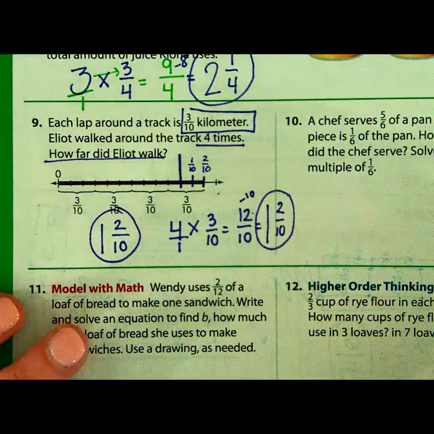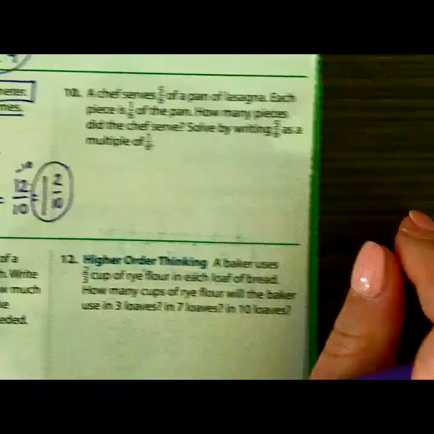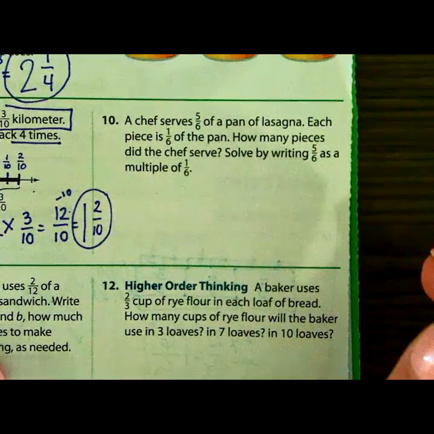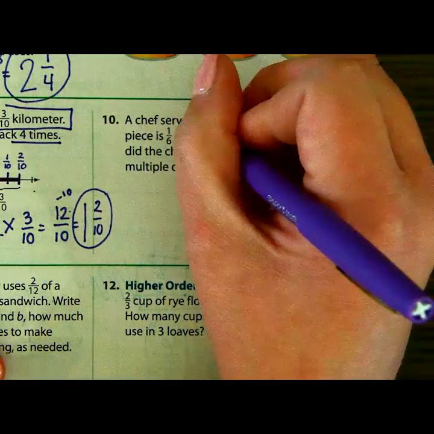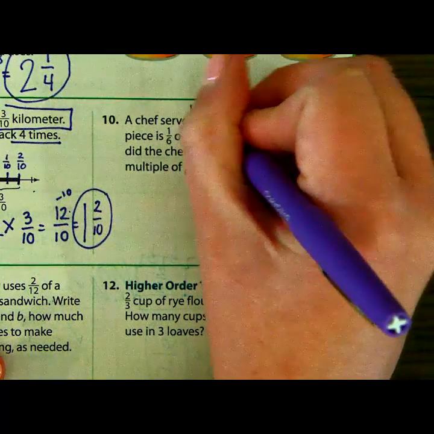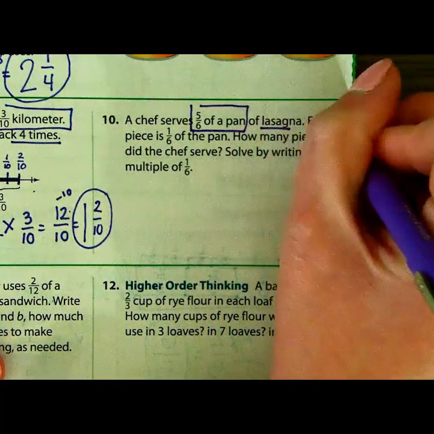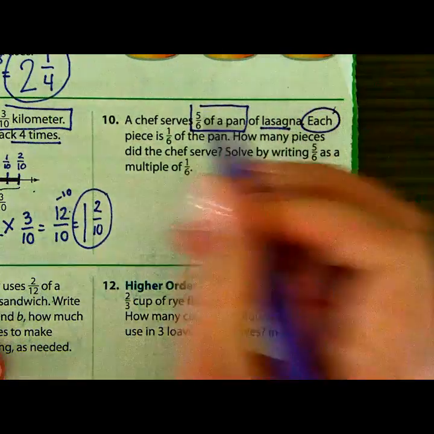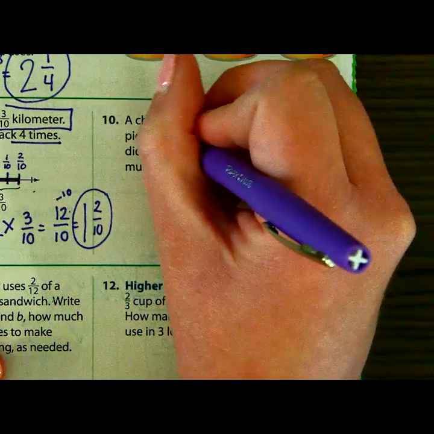Number 10. A chef serves 5/6 of a pan of lasagna. Now, here's another part to this problem. Each piece is 1/6 of the pan. How many pieces did the chef serve?